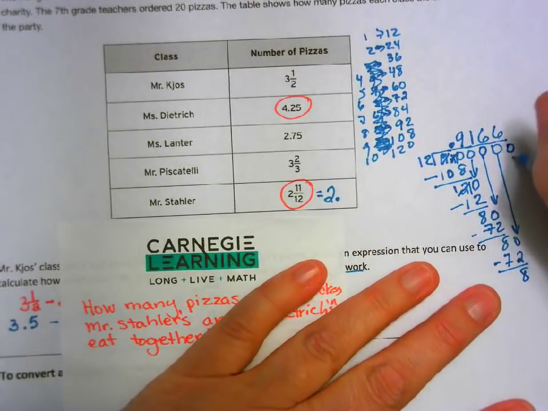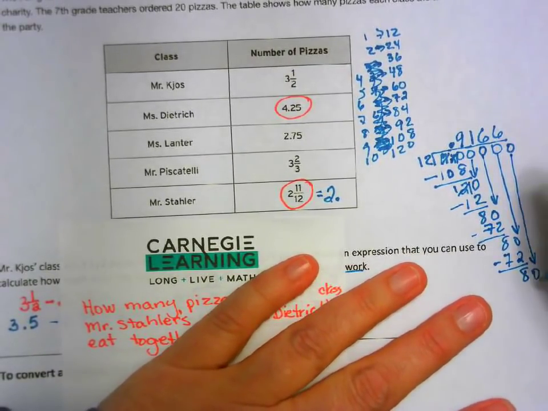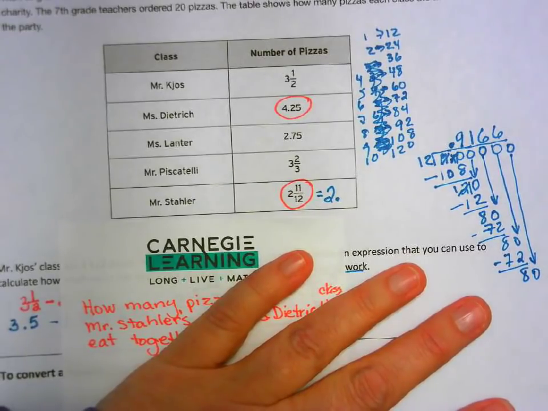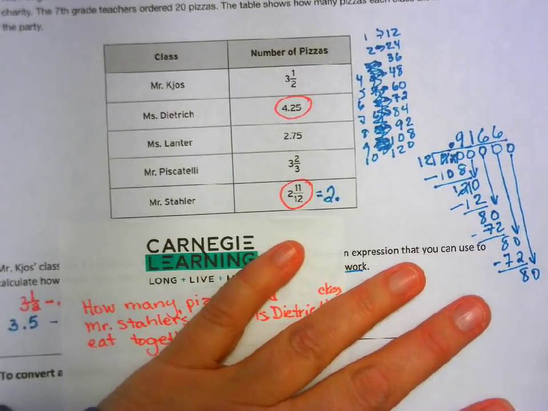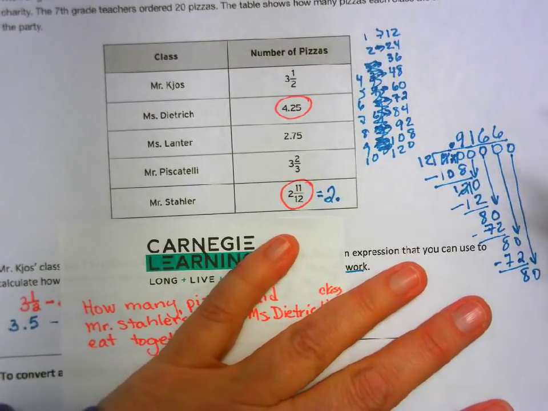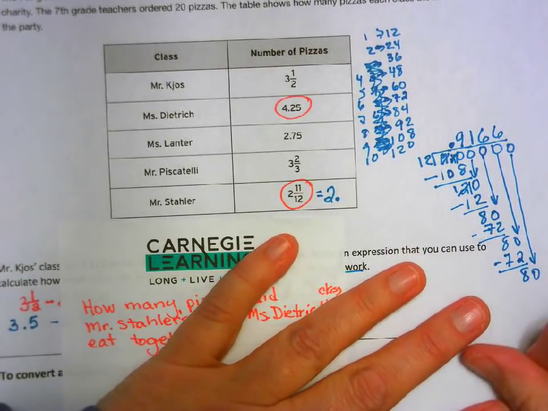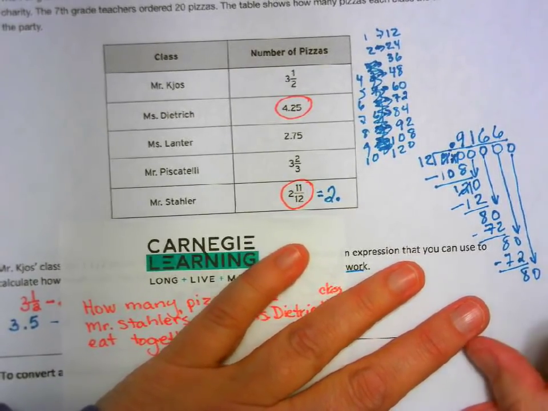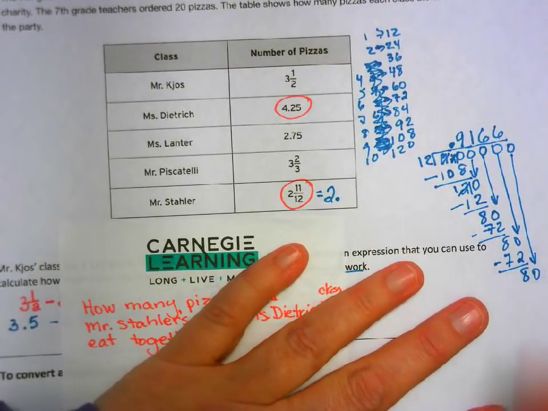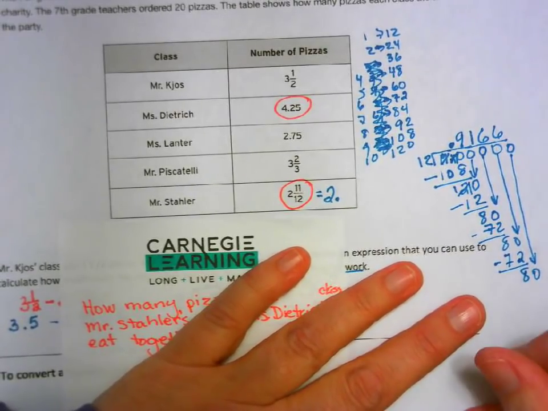Okay, wait a minute. Do you see what's happening? I could sit here from now until forever, and it's always going to repeat. This same pattern is going to repeat. I end up with the 8, I bring it down, 80, 72, and it's going to go on and on and on. We have a special name for these kinds of decimals that repeat a pattern like that. They're called repeating decimals. Pretty original, isn't it?